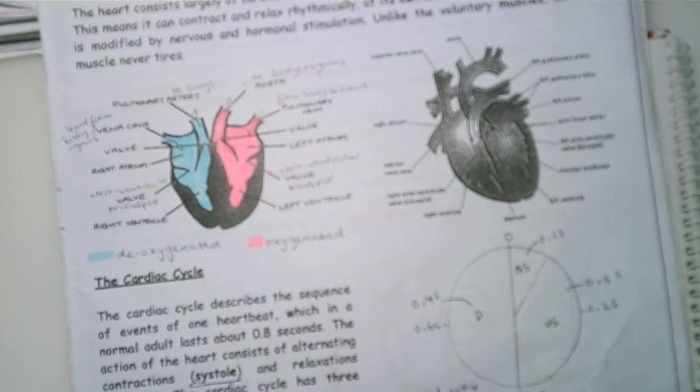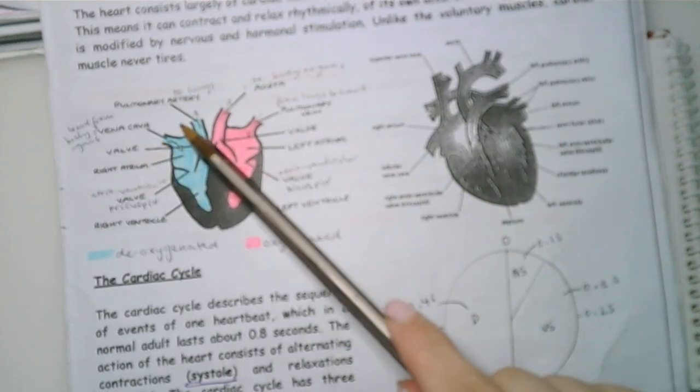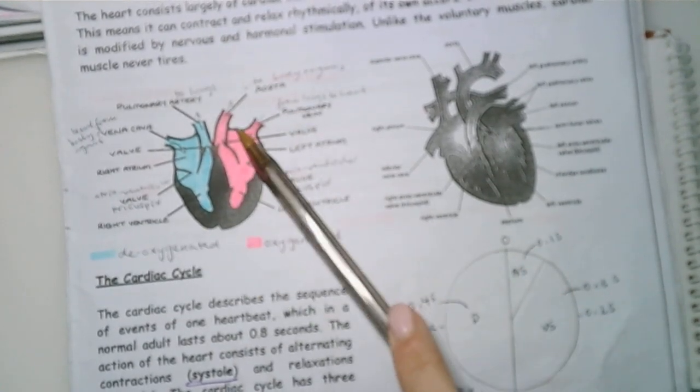The sound of the beating heart is the sound of the atrioventricular valves and the semilunar valves closing. And the atria also relax during diastole, so the blood from the vena cava and the pulmonary veins can enter the atria, and then it starts over again.